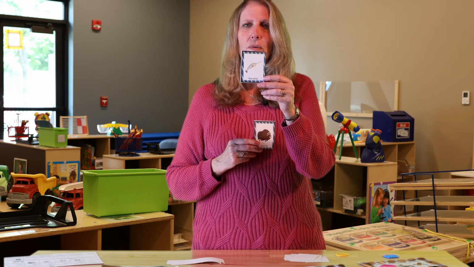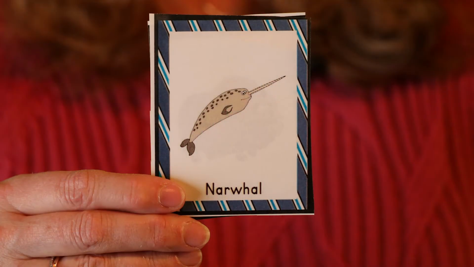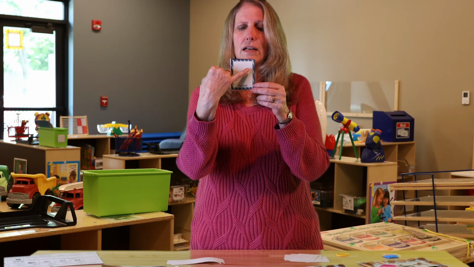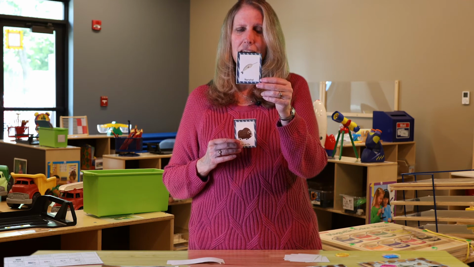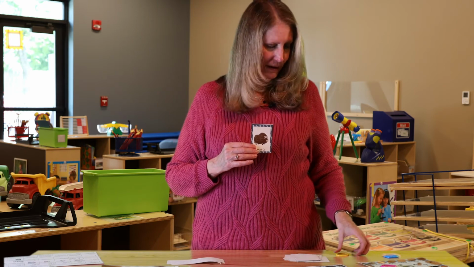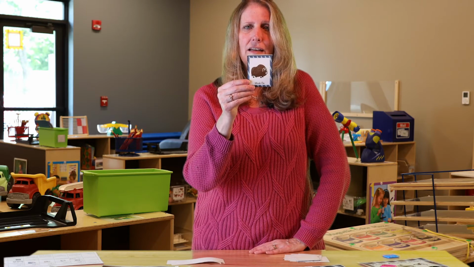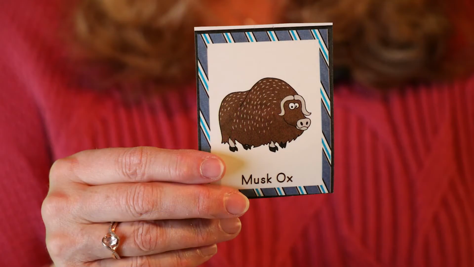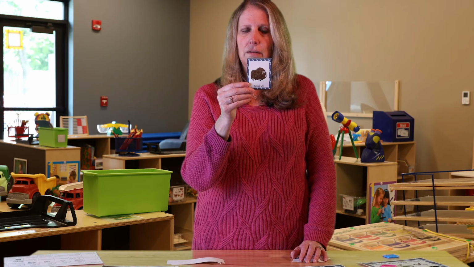Oh, you know what this one is called? It's called a narwhale. And some people say it's a unicorn of the sea because it has a long, that's right, a long horn coming right out of the top of his head, just like a unicorn does. And this is called a musk ox. We don't see those around Lexington anywhere. But this animal is kind of like a buffalo or a great big cow.